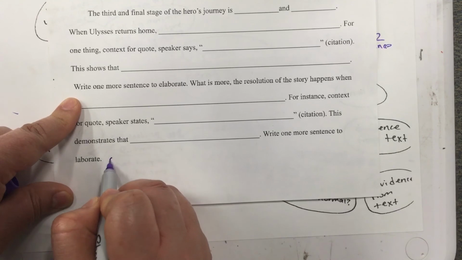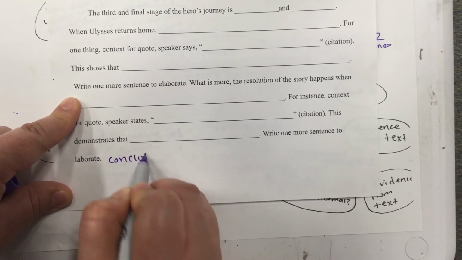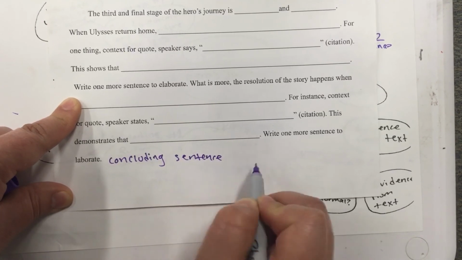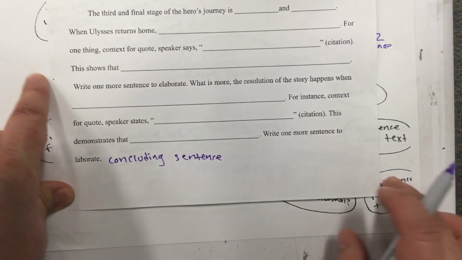And then you write your concluding sentence by yourselves. So the concluding sentence will go here. And then that's how you end your paragraph.